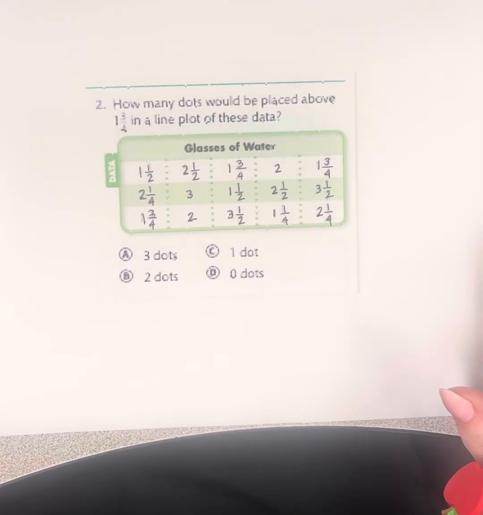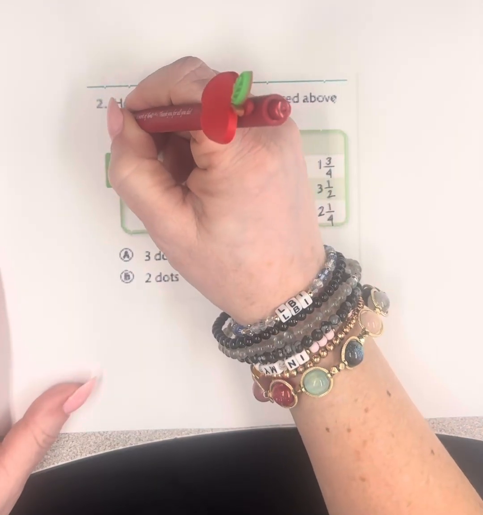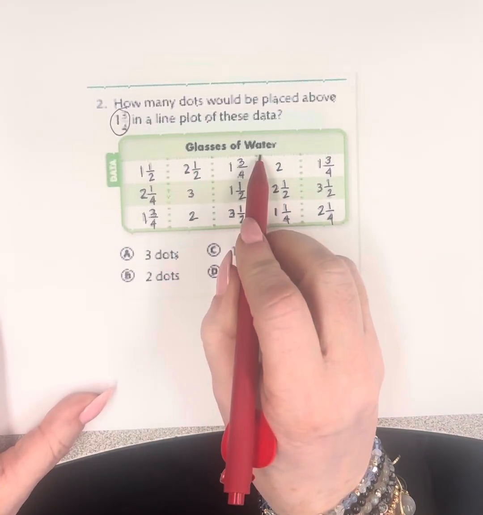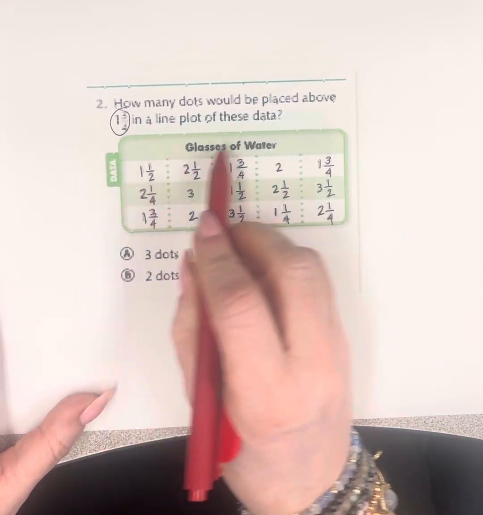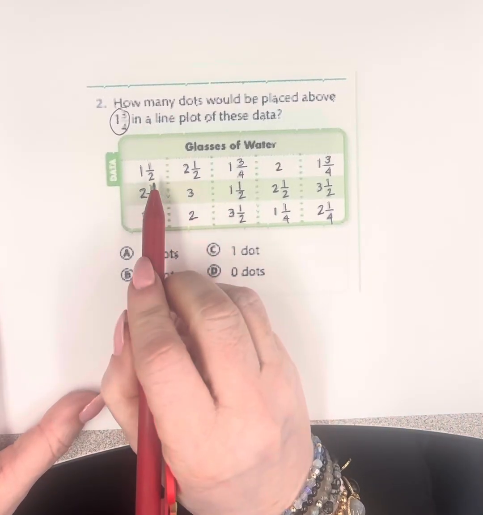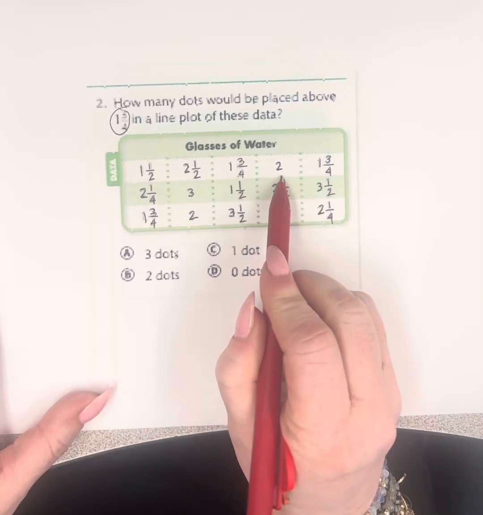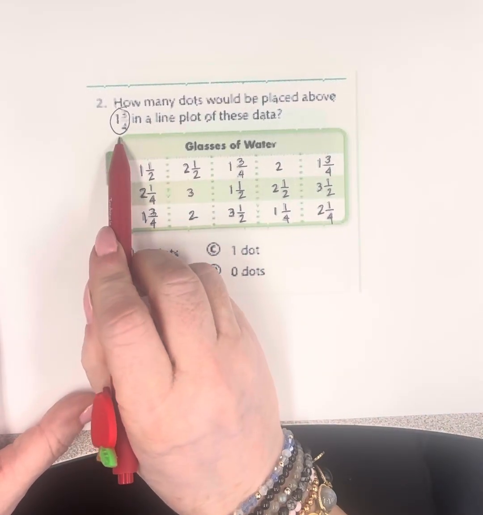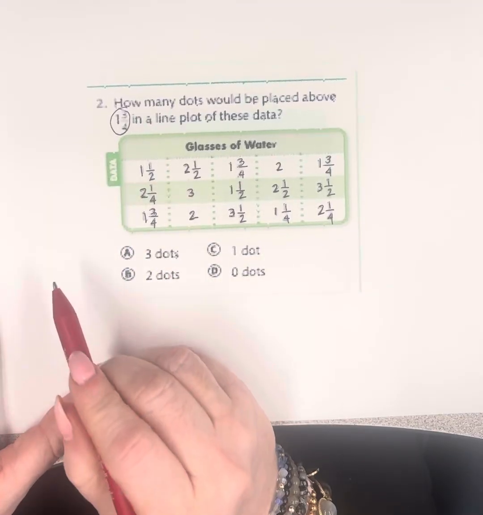How many dots would be placed above 1 3/4 in a line plot of these data? So we have glasses of water, and then we have all different measurements that someone took. What I would do is carefully read every single one and circle exactly what you're looking for. This is your target data, so circle your target.